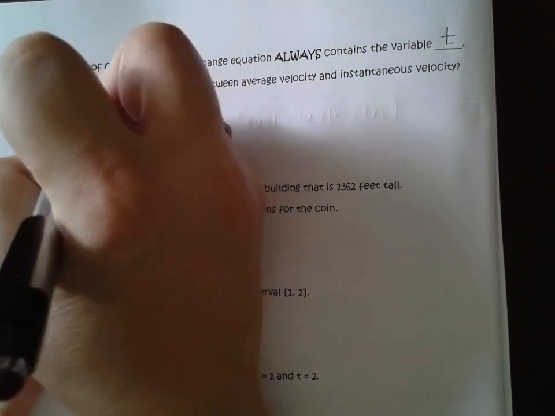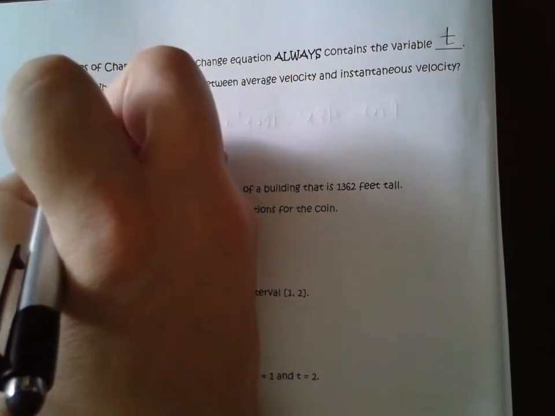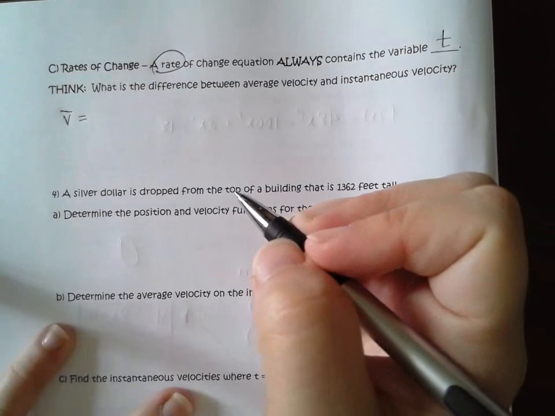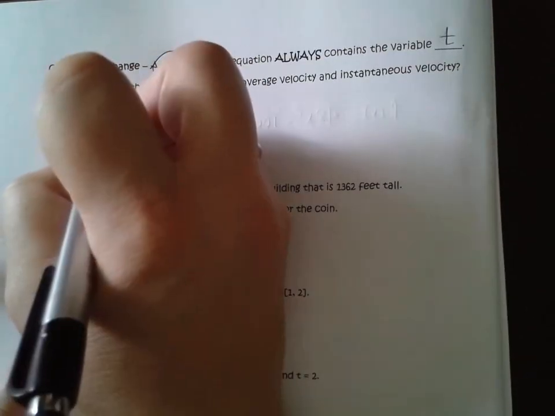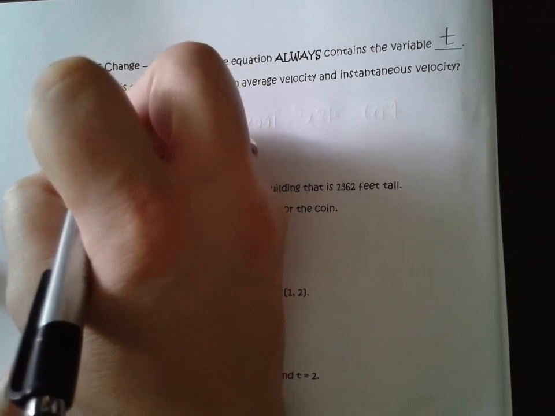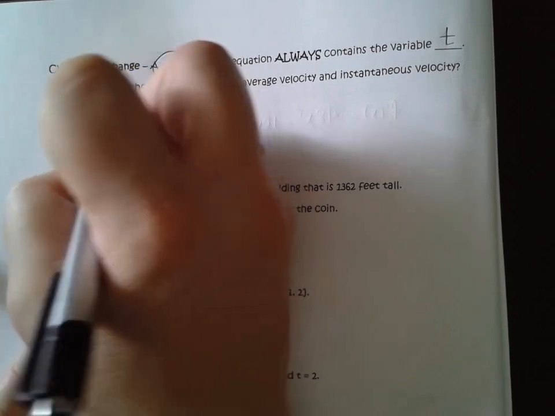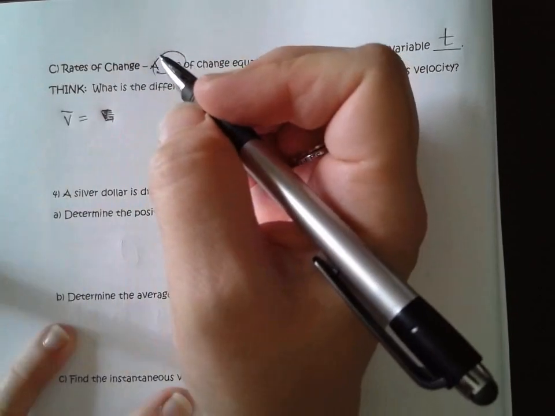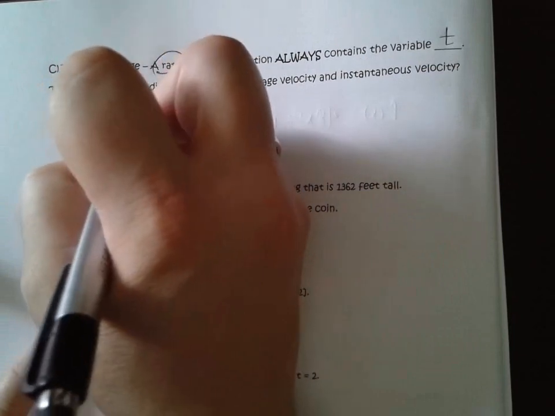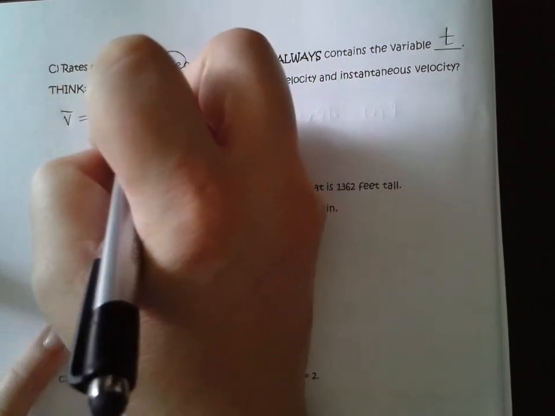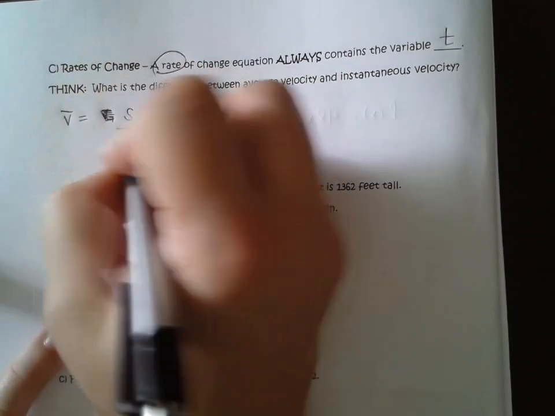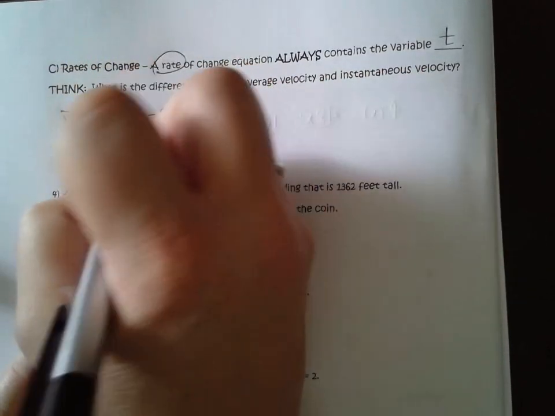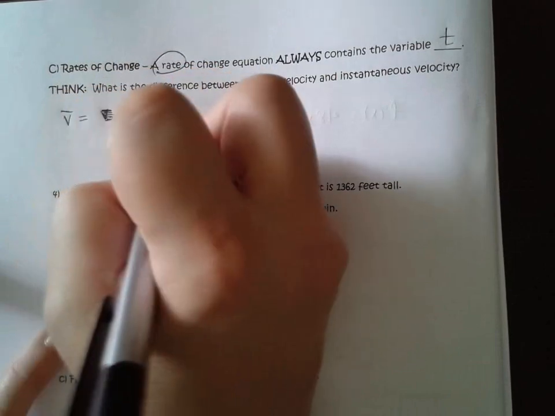Average velocity would be like any average. If you wanted to take an average velocity, you'd take your beginning distance, so we'll say S2 minus S1, displacement, distance, it doesn't matter what you're using for that, over T2 minus T1.